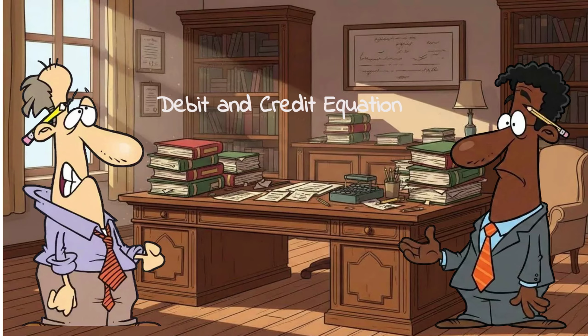Step 1. The base accounting equation. Every business starts with the foundational concept that everything the business owns (assets) is financed either by borrowing money (liabilities) or by the owner's own money (equity). Basic accounting equation: assets equal liabilities plus equity.